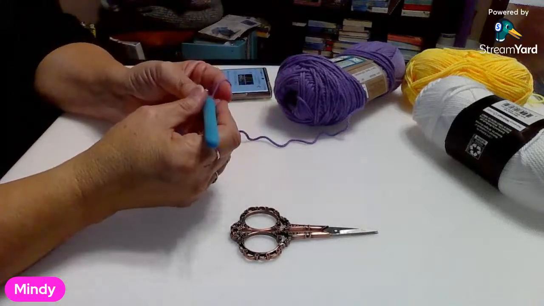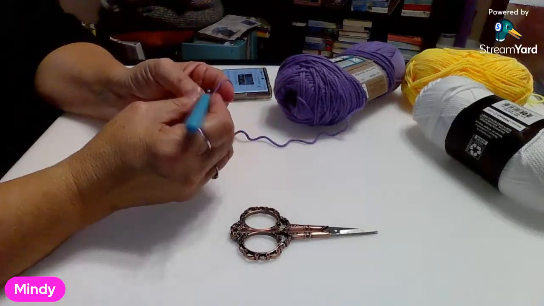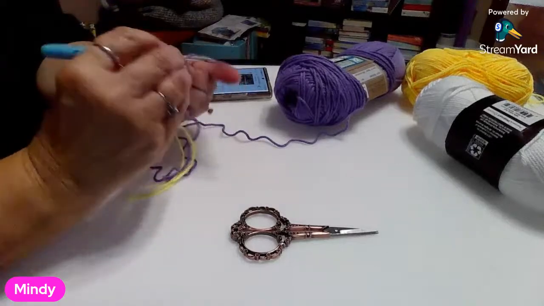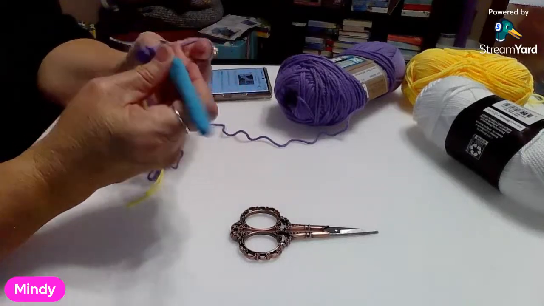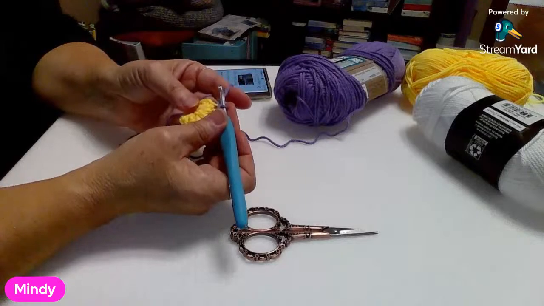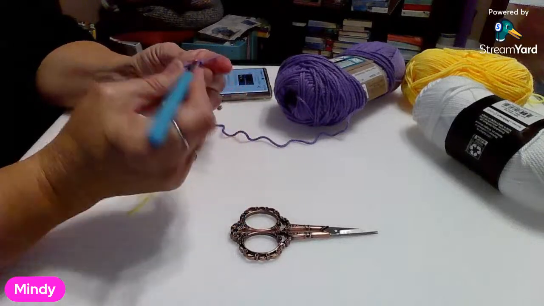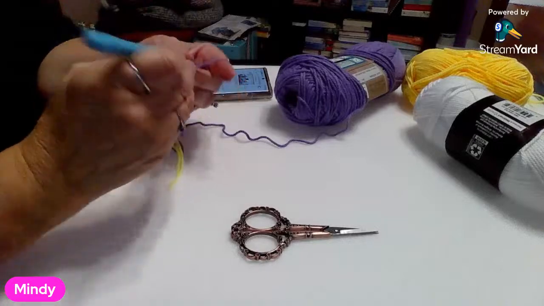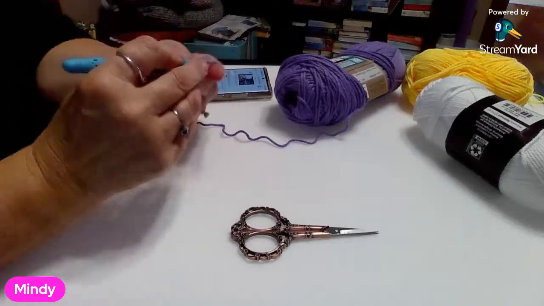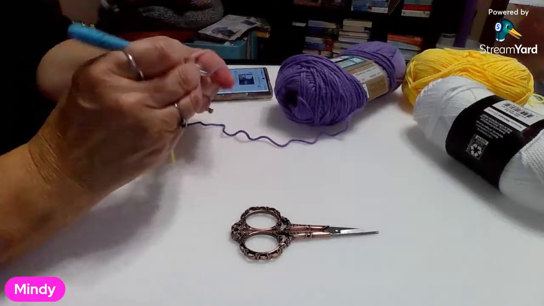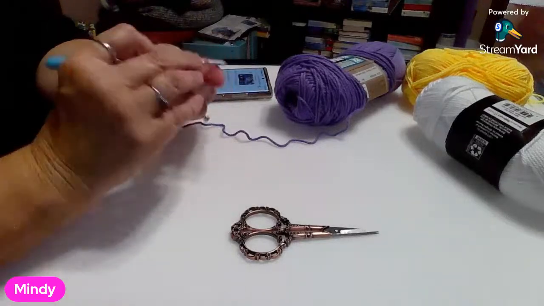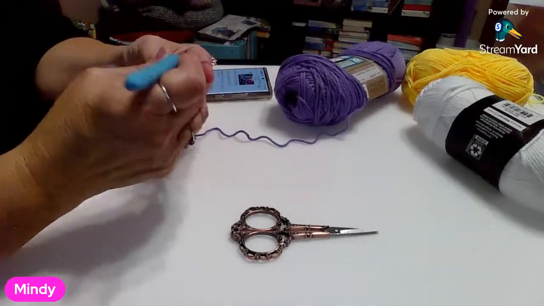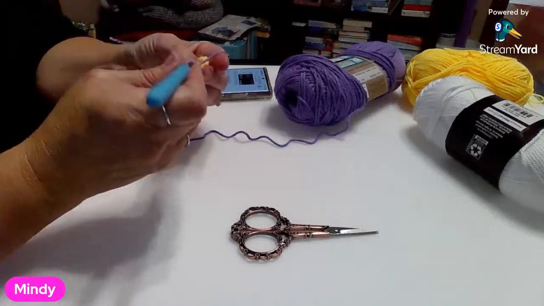All right, this is your first petal. Slip stitch to the next. And remember, this is only going in the front loop. So slip stitch to the next. Chain 2, 2 double crochets, 1 and 2. Do another chain 2 and slip stitch back into that again.